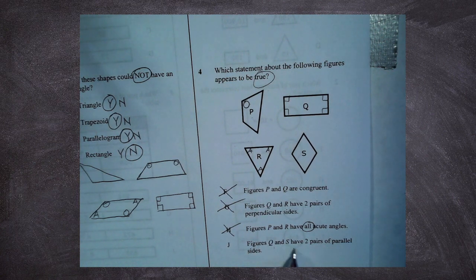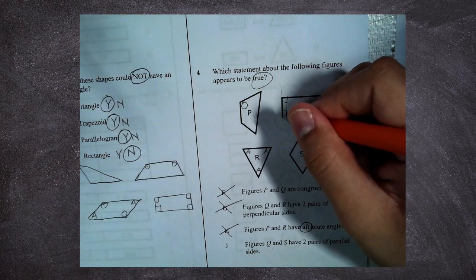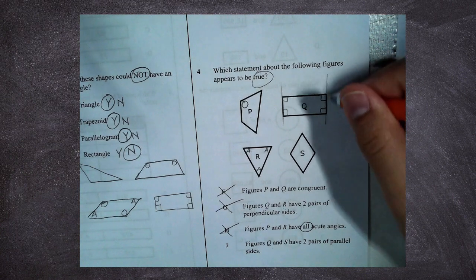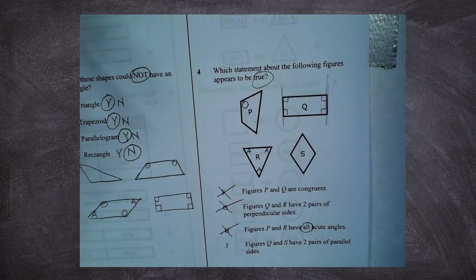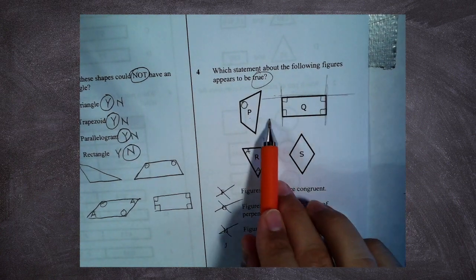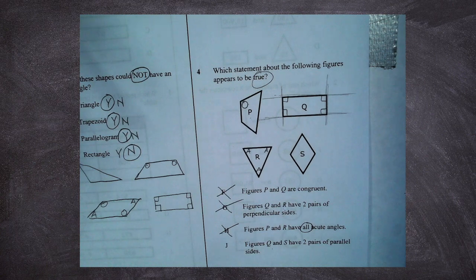J, figures Q and S have 2 pairs of parallel sides. Like we said earlier, figure Q is a rectangle. So yes, it absolutely does have 2 pairs of parallel sides. The left and the right side would be parallel. No matter how far I stretch them out, they would never ever touch. The top and the bottom are parallel. And no matter how long I stretch those out, they would never ever touch.